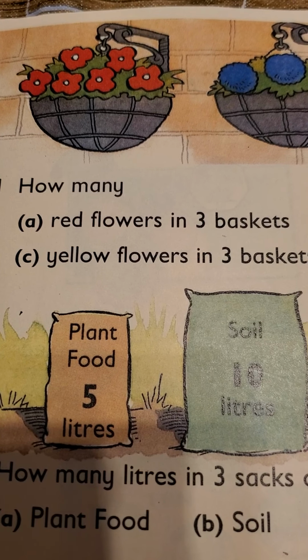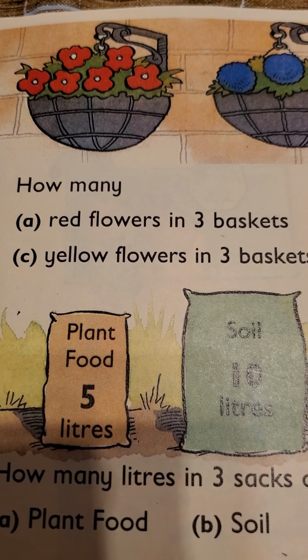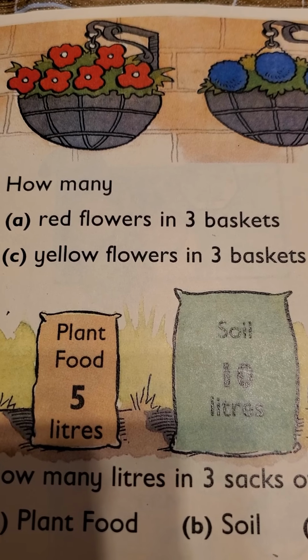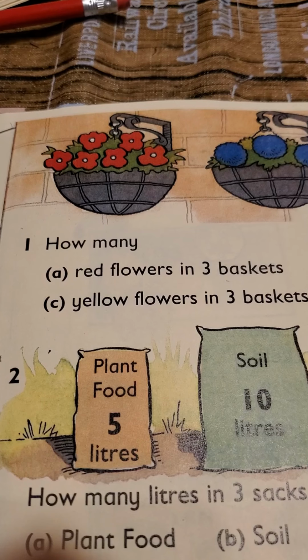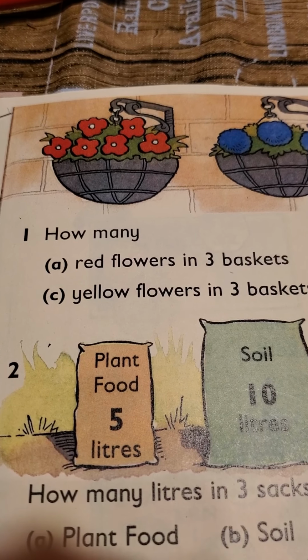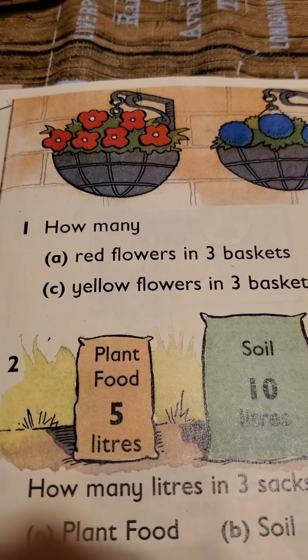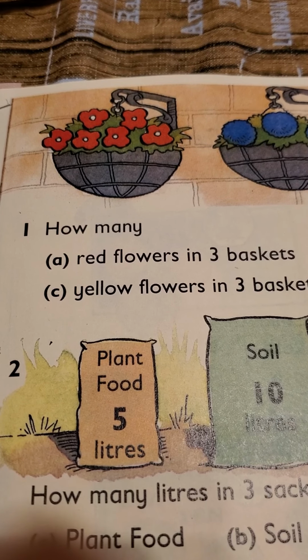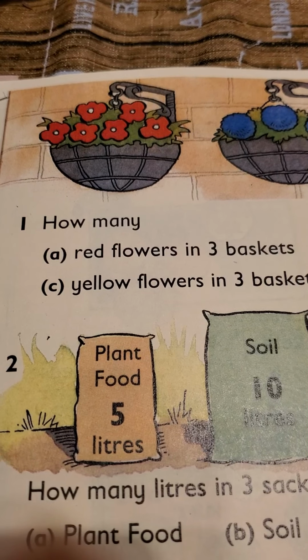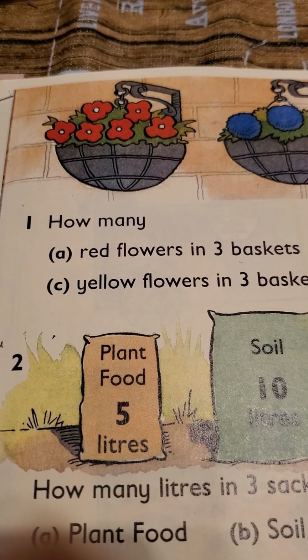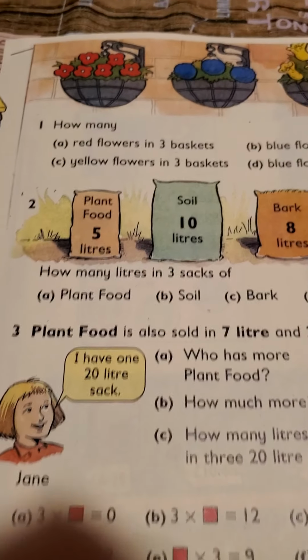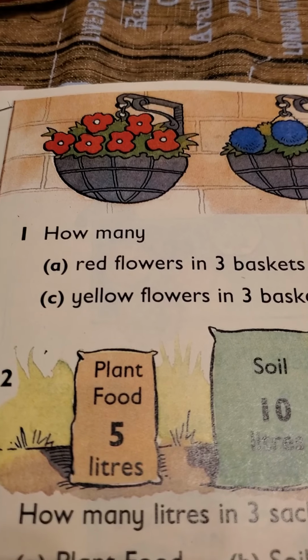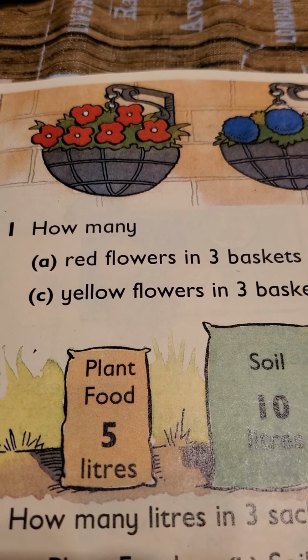Now, if you think you can manage without it, brilliant. Just put it aside and don't use it if you don't think you need it. So every question on this page will be related to the 3 times tables. So if you know the 3 times tables, you will be able to answer every question on this page. Now let's look at question 1 then. And it's all about baskets of flowers.